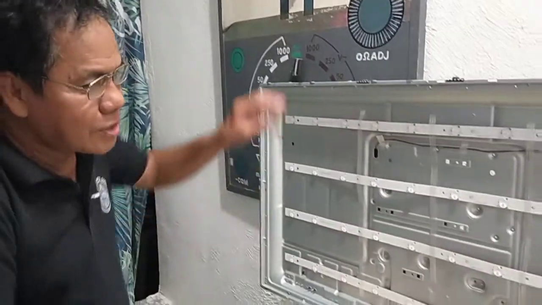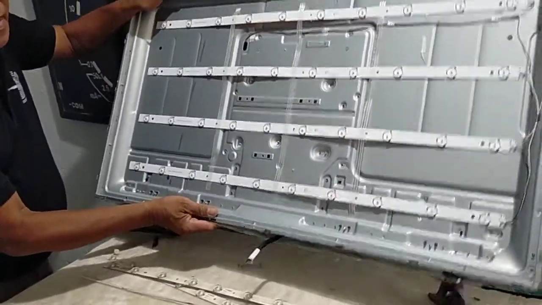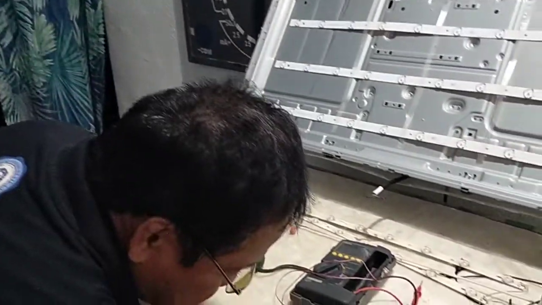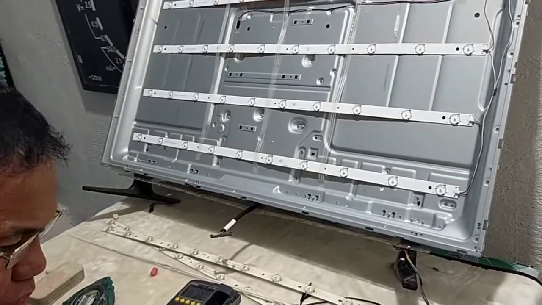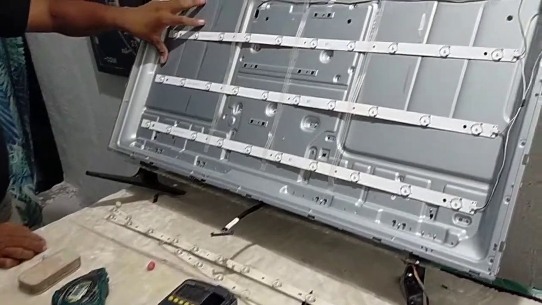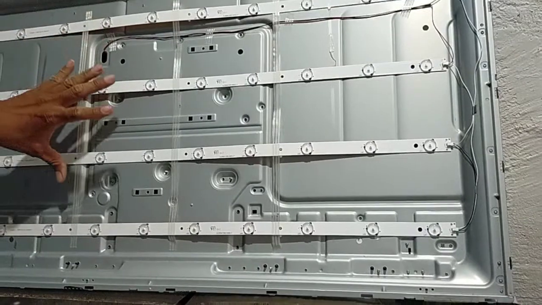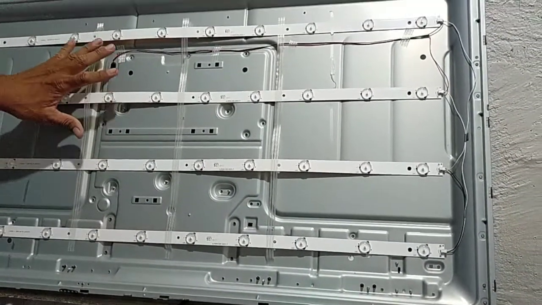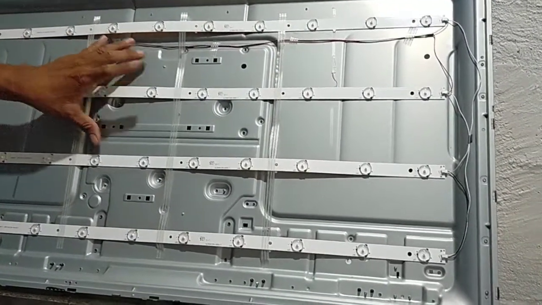No? Okay. Let us now come to the structure of the LCD LED screen. We have here the screen, composed of sheets and films. At first, let us discuss the strips of light emitting diodes, which are fastened on top of this metal frame.